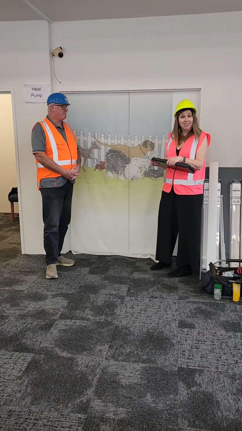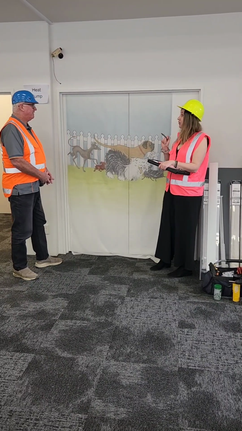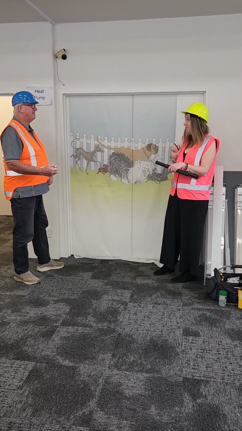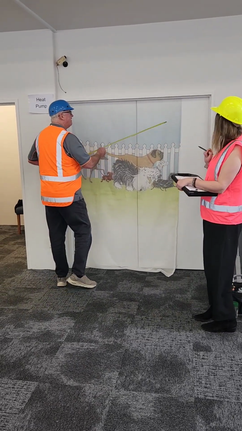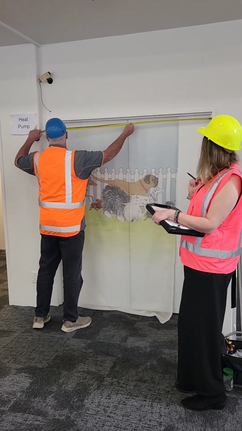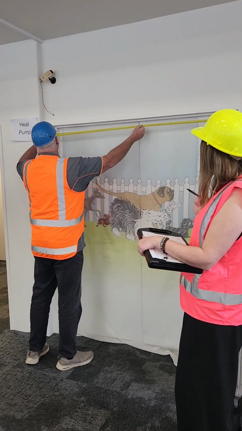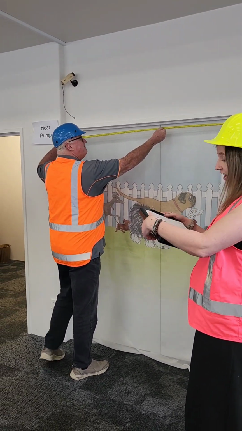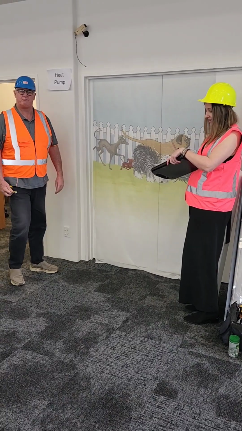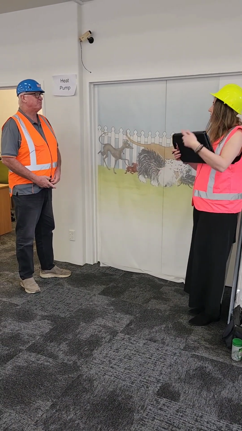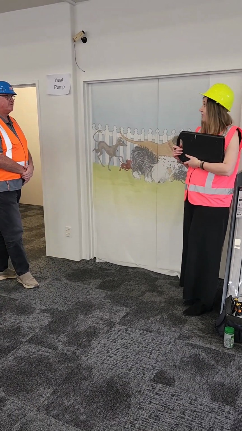To start off with, we're going to work on the width. So Bob here's going to take his tape measure, and he's going to measure internally on the window frame. And what have we got here, Bob? We've got 1625 millimeters. 1625 millimeters. Fantastic. Now, there are a few things to be aware of here.